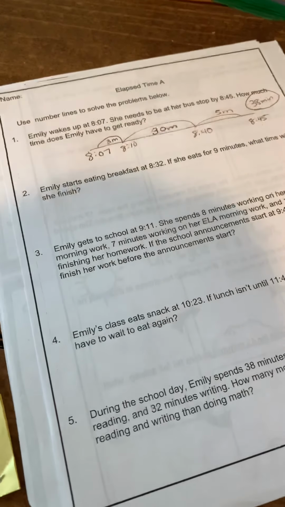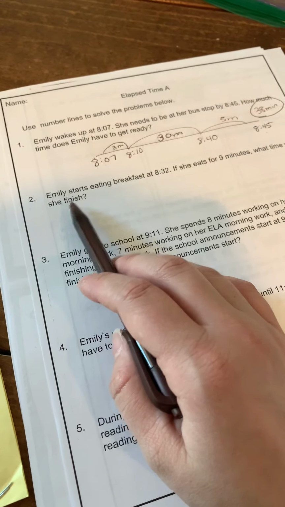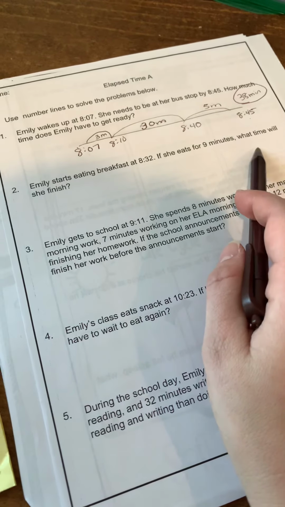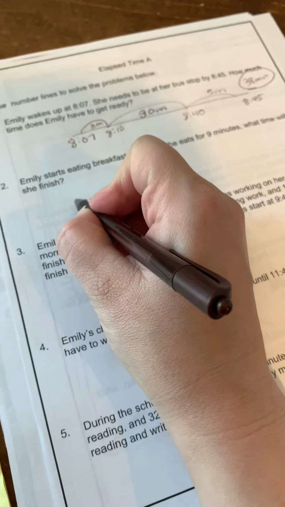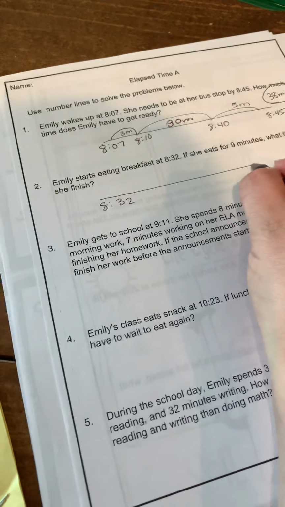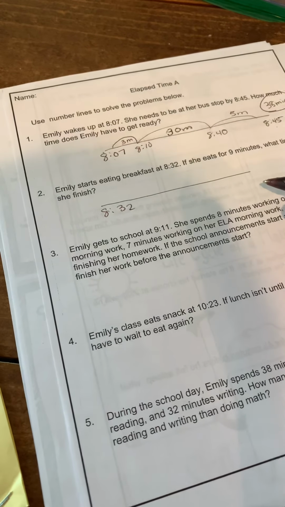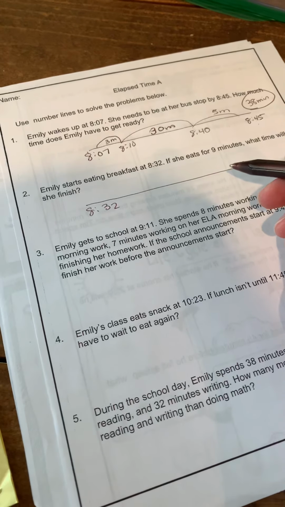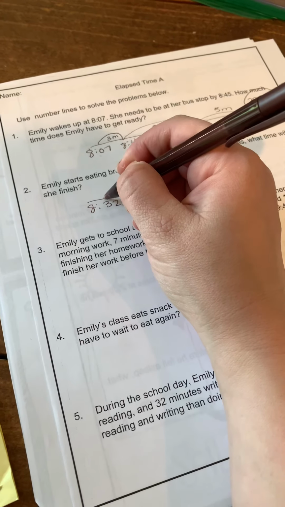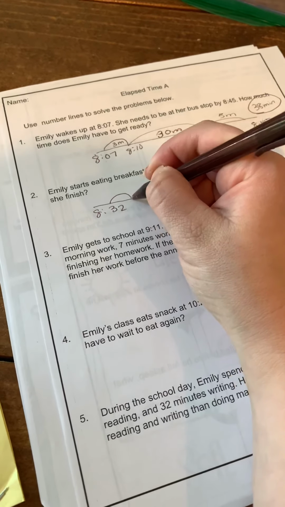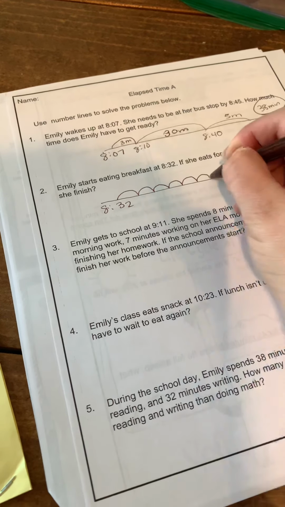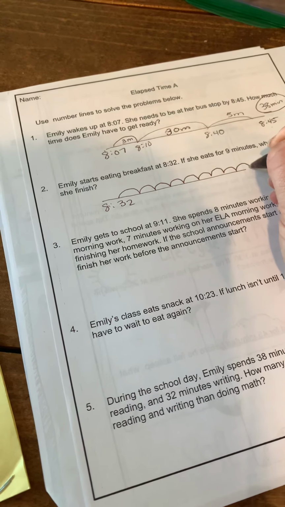This one says Emily starts eating breakfast at 8:32. If she eats for 9 minutes, what time will she finish? This one's a little bit different. It tells us when she's starting, but now we're just going to count 9 minutes. And to do this really quick, we can jump by single since 9's a low number. So that's 8:32, do 9 jumps, 1, 2, 3, 4, 5, 6, 7, 8, 9.